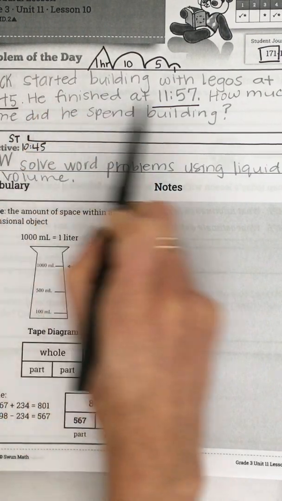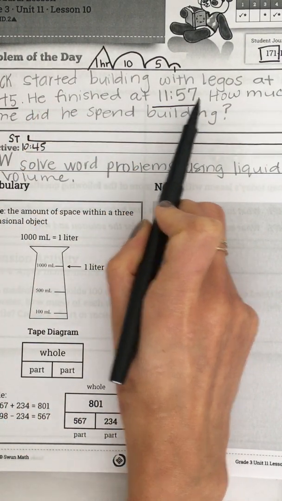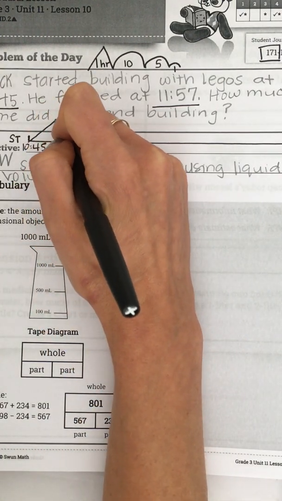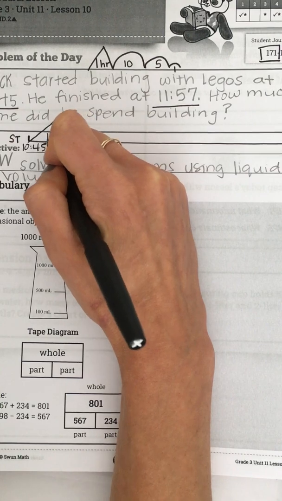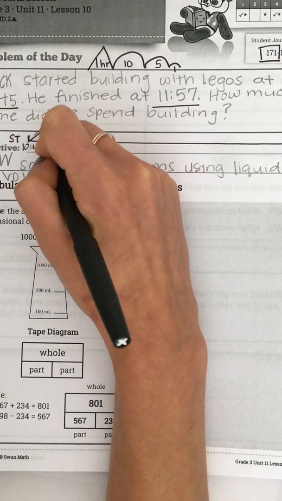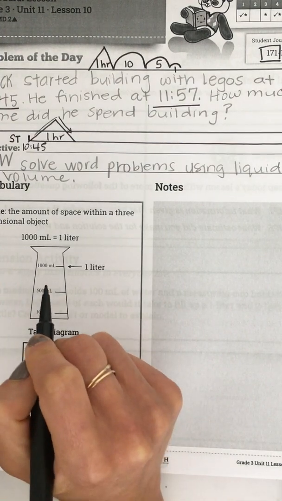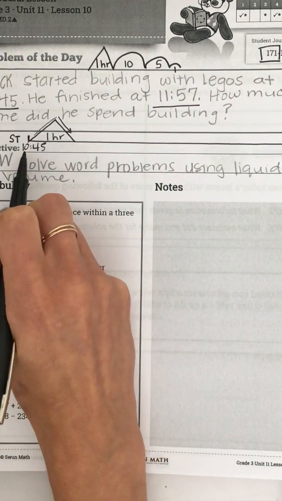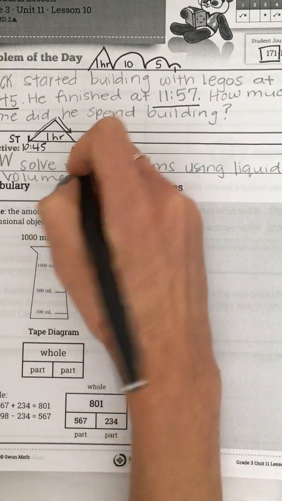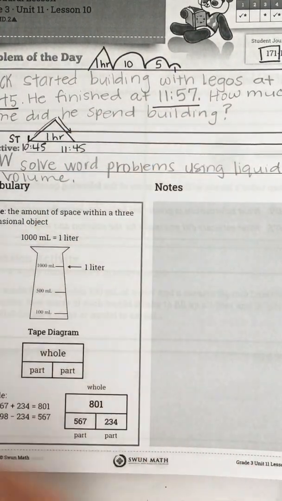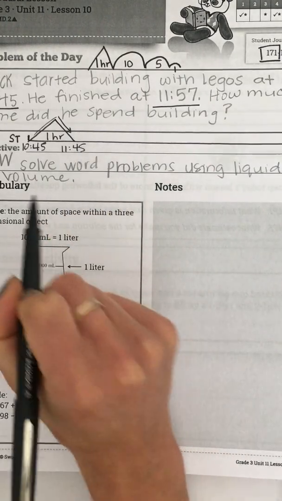And I know that to get to 11:57, I am going to need to hop an hour. So I'm going to go on a nice drive, and I'm going to drive over my mountain for an hour. It takes me 1 hour to drive over my mountain. So what time is it going to be in 1 hour? Well, 10:45 plus 1 hour gets me to 11:45. Remember, I'm trying to get to 11:57. So now what am I going to drive over next?